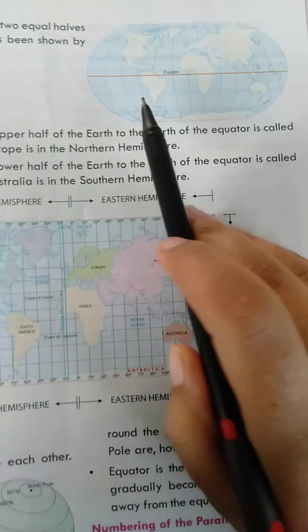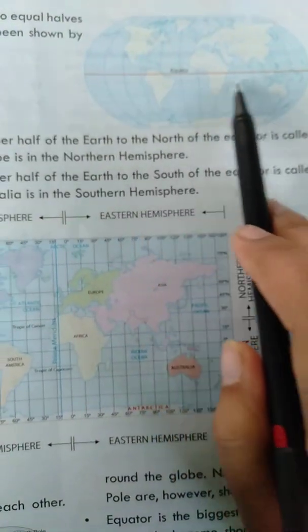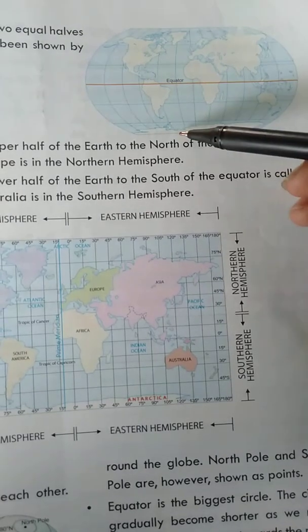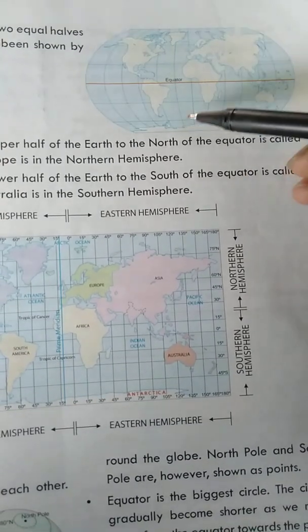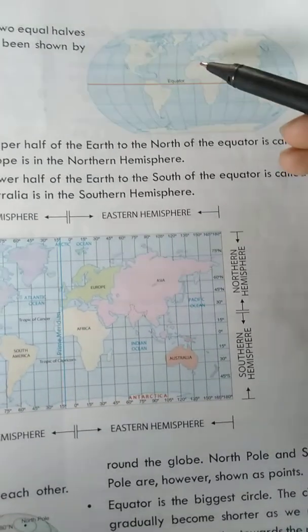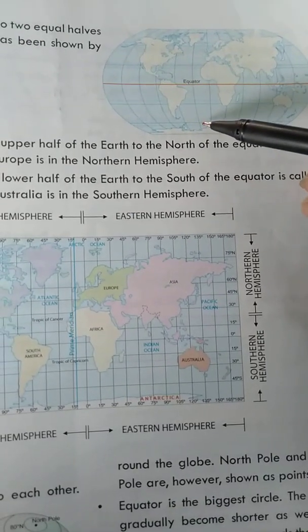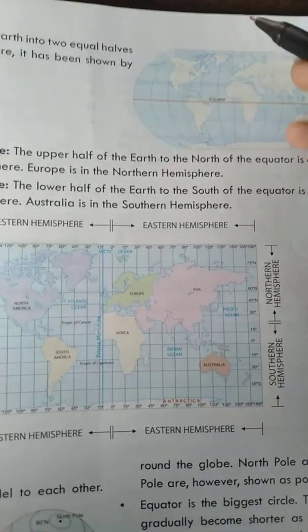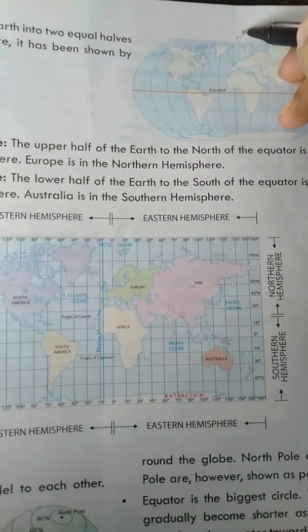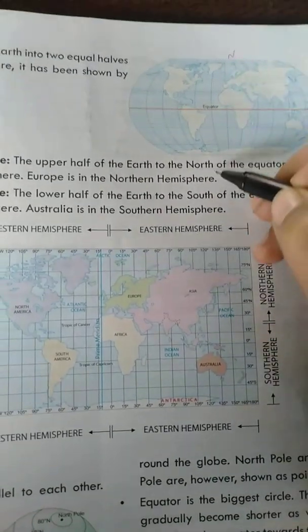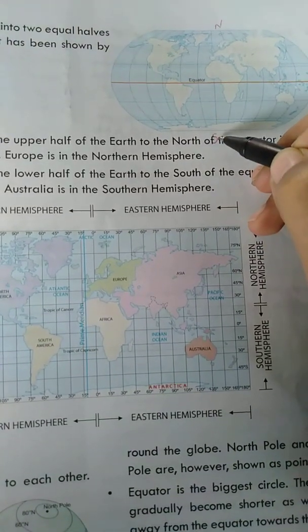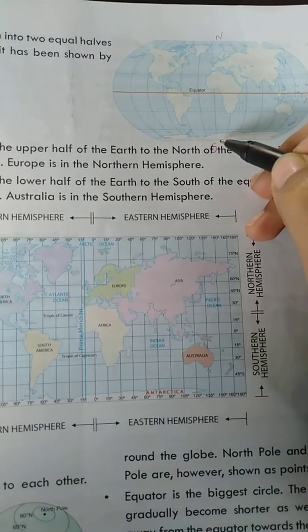Here you can see that the equator is going through the globe and two equal parts are being formed on either side of the equator. This part is equal to this part. The part towards North Pole will be known as Northern Hemisphere, and the part towards the South Pole will be known as Southern Hemisphere.